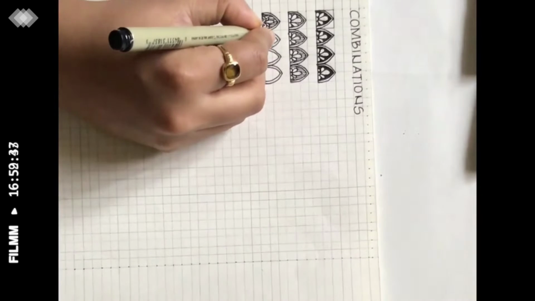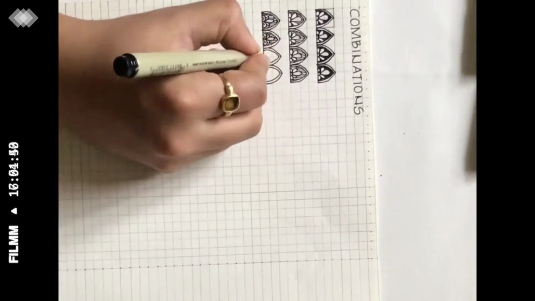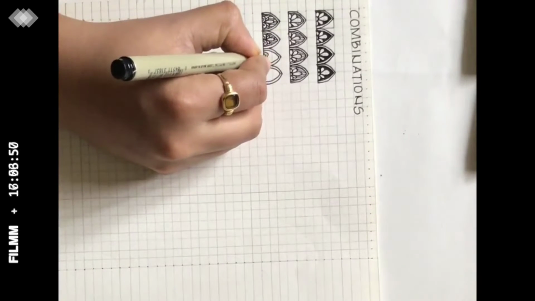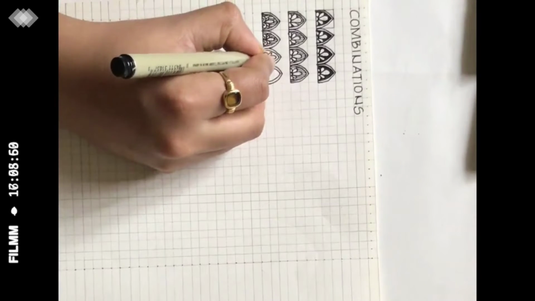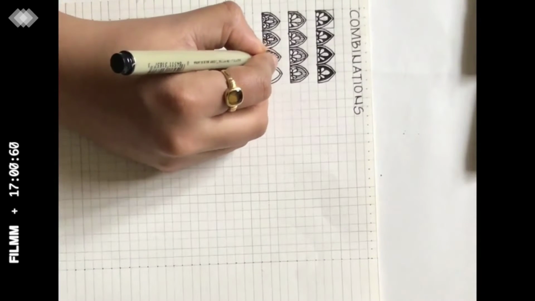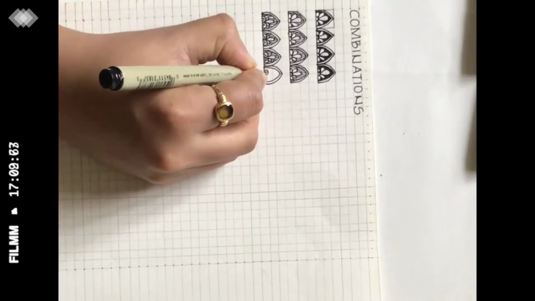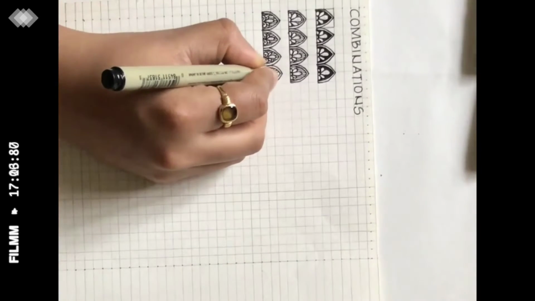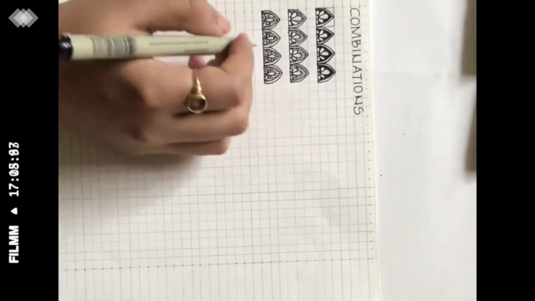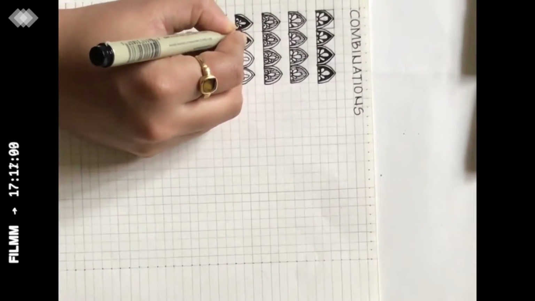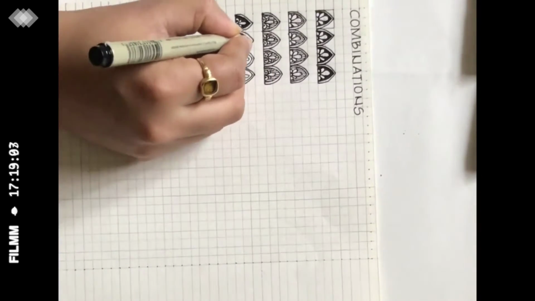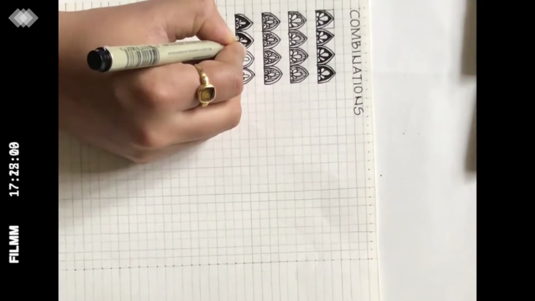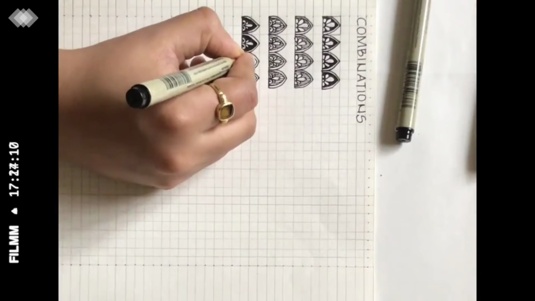You can also use spirals. And fill the negative spaces with horizontal lines or vertical lines. In variation 4, I'm filling it with a solid hatch.